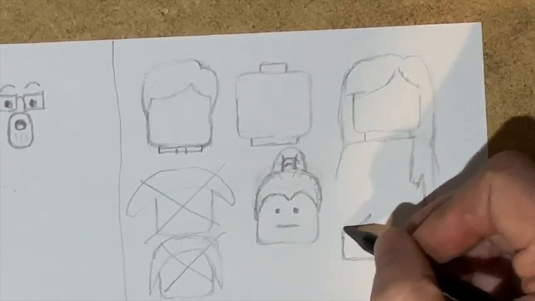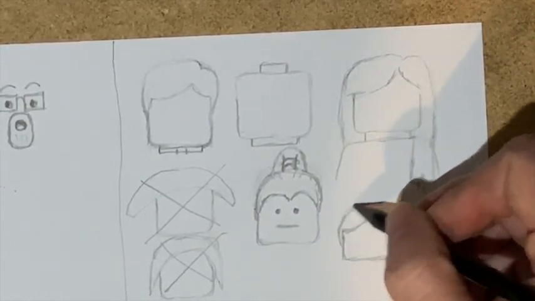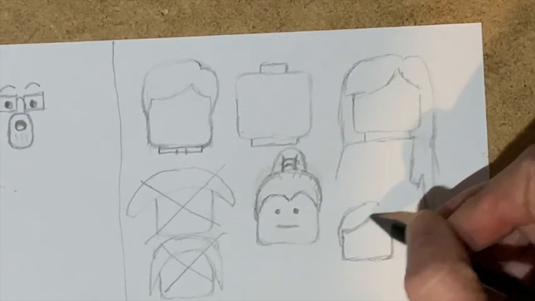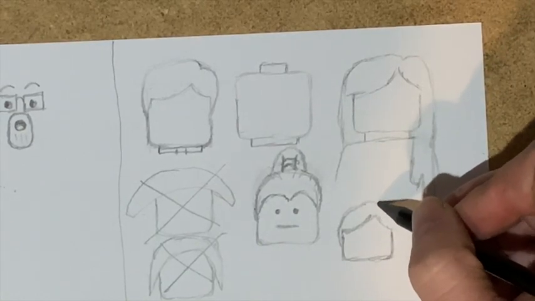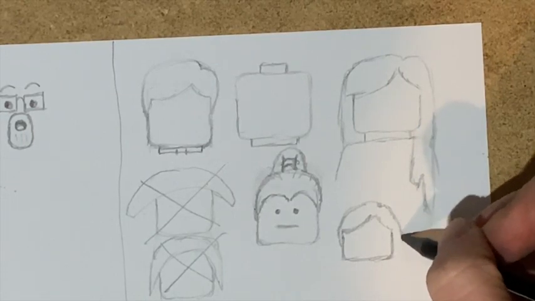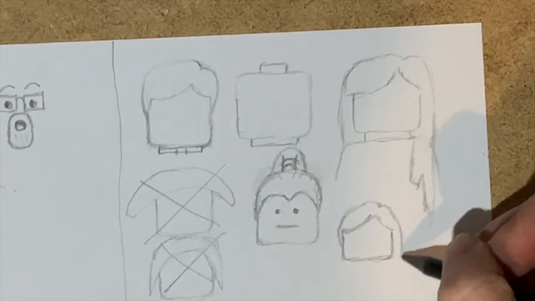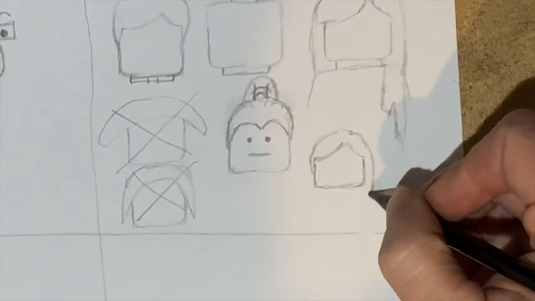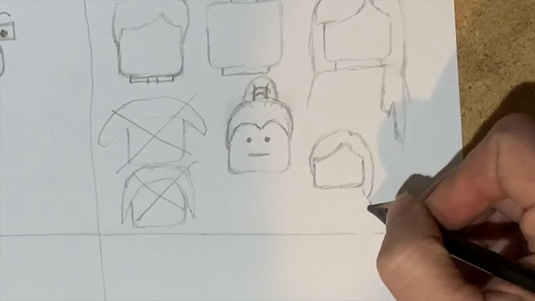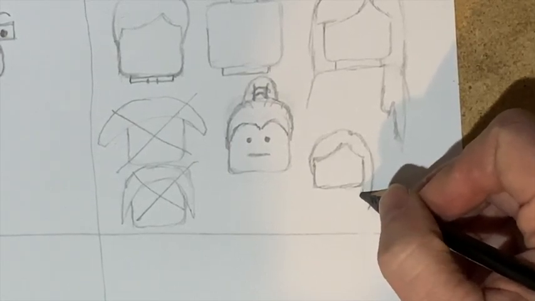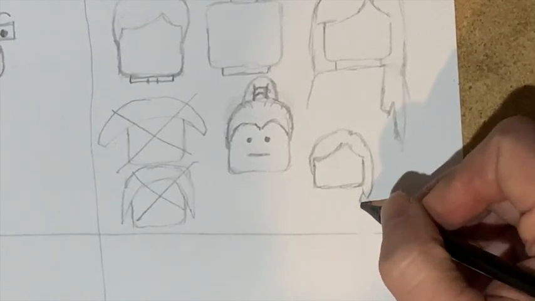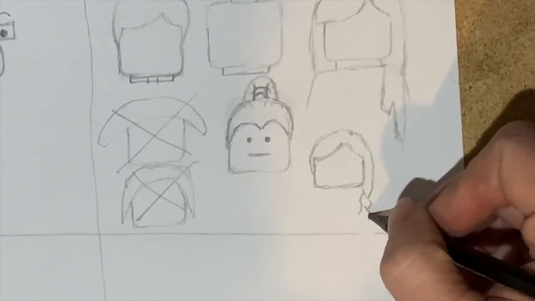I guess I'll do one of these. Okay, and this is where the braid would come in. There we go. Okay. Maybe this is more like a twist.